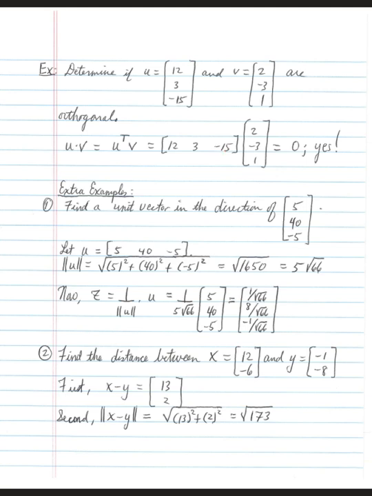So u transpose times v: 12 times 2, plus 3 times negative 3, plus negative 15 times 1. So we have 24 minus 9, that's 15, minus 15 is 0. And if your dot product comes out to 0, you can say yes, your vectors are orthogonal to one another.